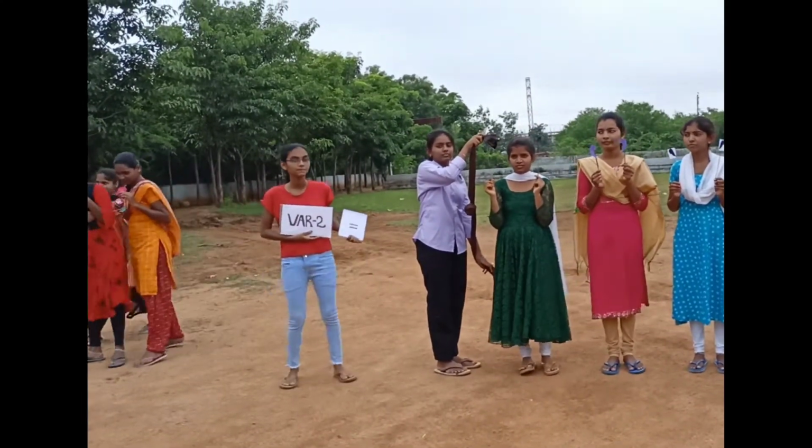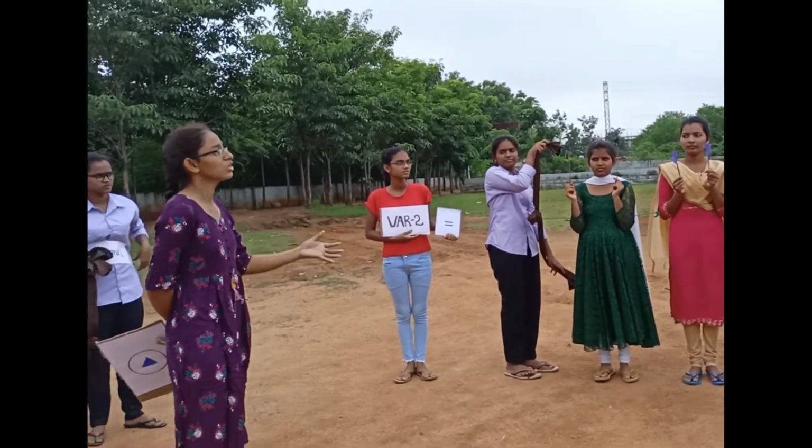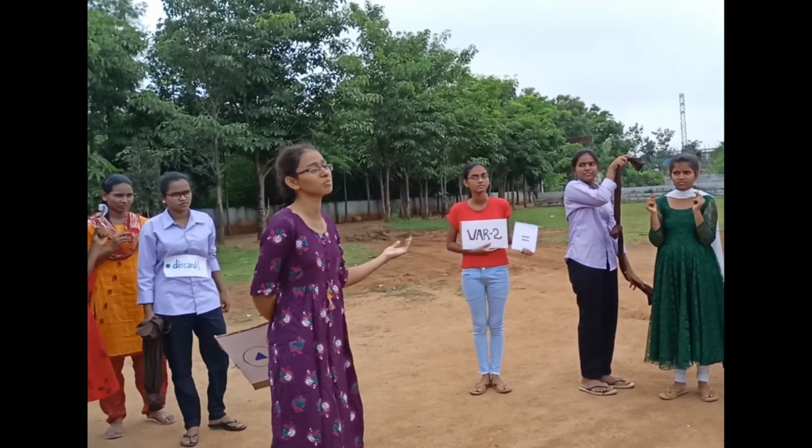Yes, here we can see that the common elements have been removed from the set, and we got the unique elements from both the sets. This is about the symmetric difference.